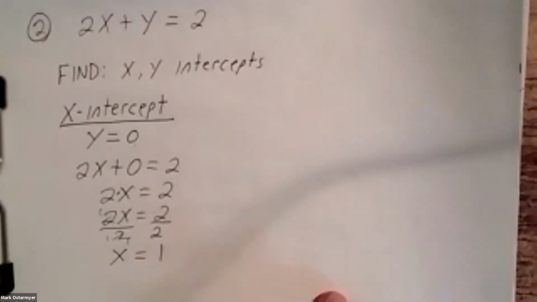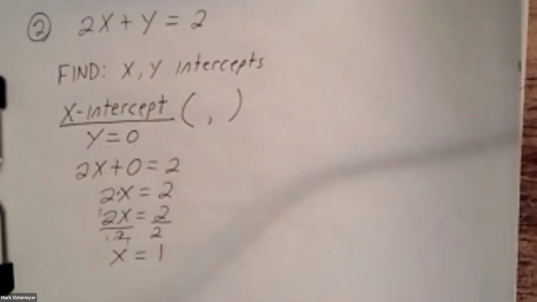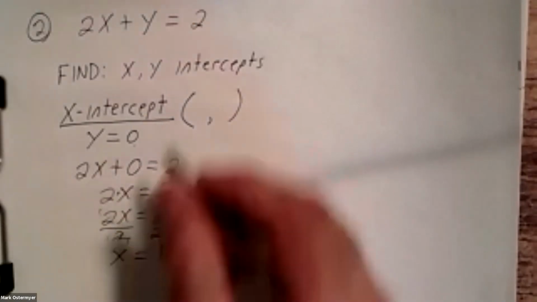All right, so our x-intercept is 1, or as an ordered pair, what would my x-intercept be? Anybody? 1, 0. You are correct. It cannot be 0, 1, because 0, 1 would be a point on the y-axis. This is an x-intercept, so this point has to lie on the x-axis. Remember, the x coordinate comes first and then the y coordinate for any ordered pair. So it has to be 1, 0.